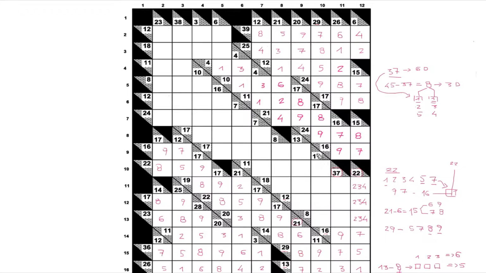What about number 11? There is just one combination for four numbers to make number 11, and this combination is 1, 2, 3 and number 5. Okay, let's see what we can do here. 1, 2, 3 and 5, and exactly the four same numbers are in remaining cells.